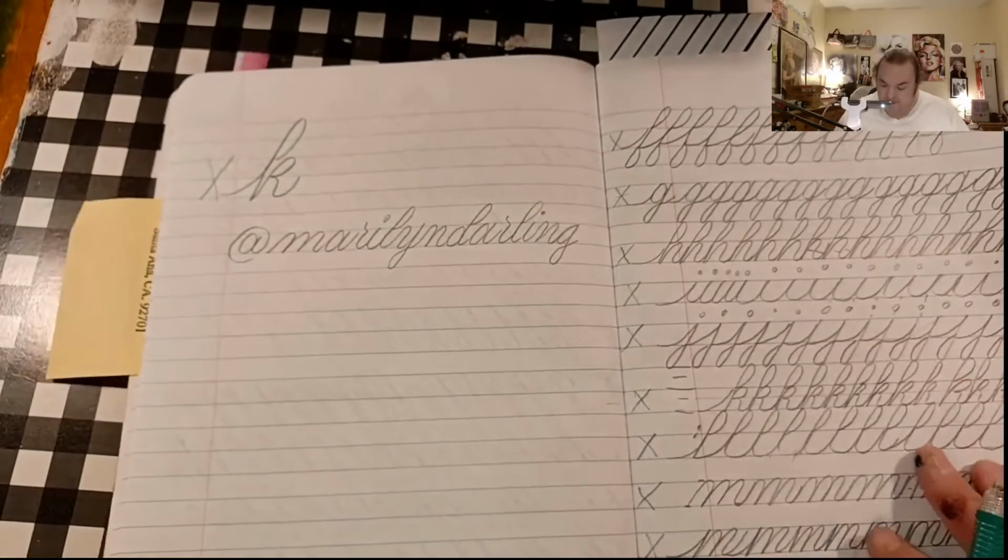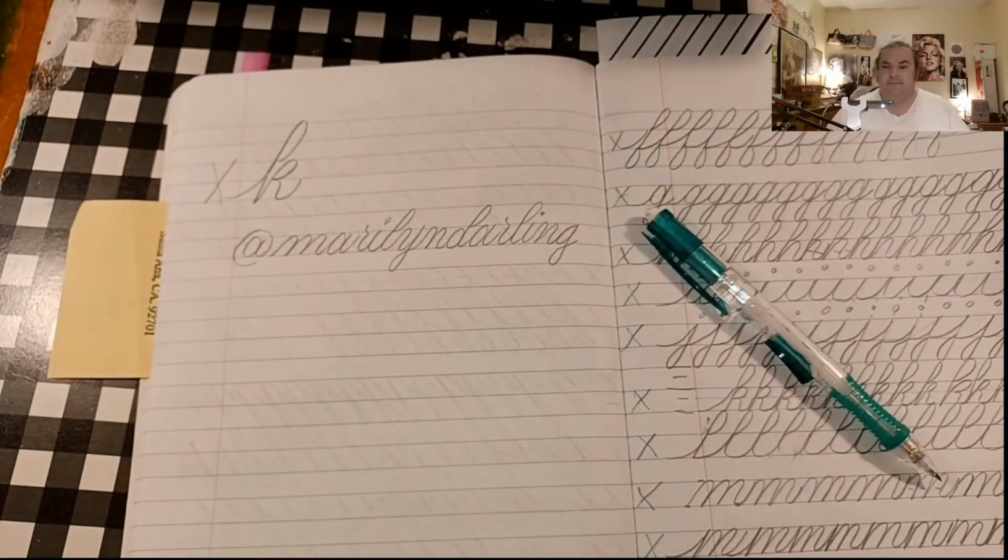Well, we're going to get through all of the alphabets, and then we're going to move to a ballpoint. And we'll probably do like 2 days of ballpoint. And then we're going to get into some real flex calligraphy. So, we got a little bit of ways to go.